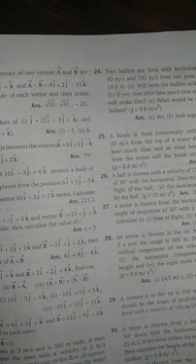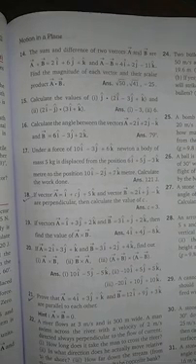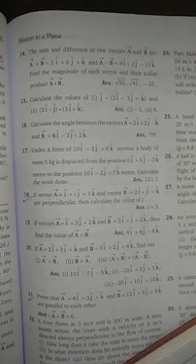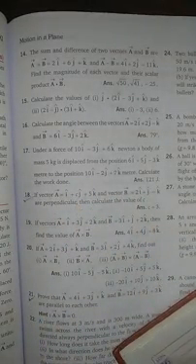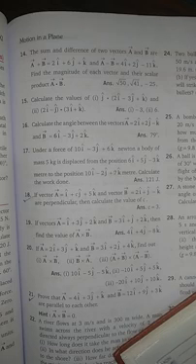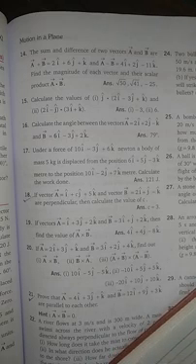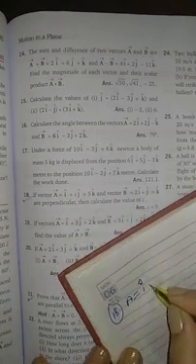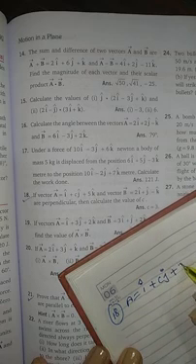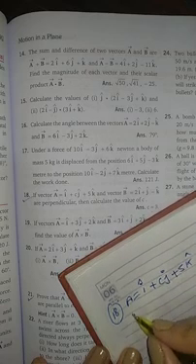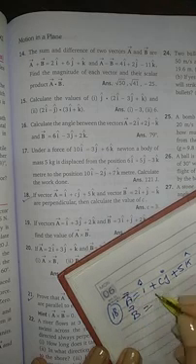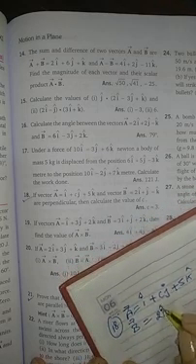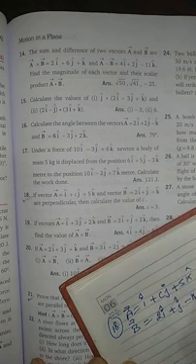Question number 18 is, if vector A and vector B are perpendicular, then calculate the value of C. Vector A is i cap plus Cj plus 5k. Vector B is 2i plus j minus k cap.